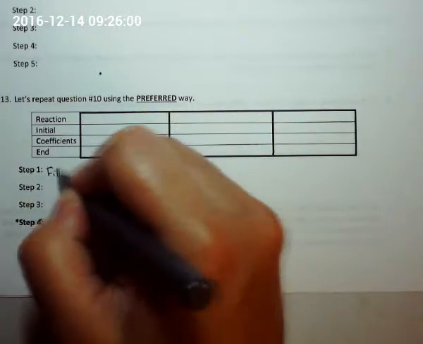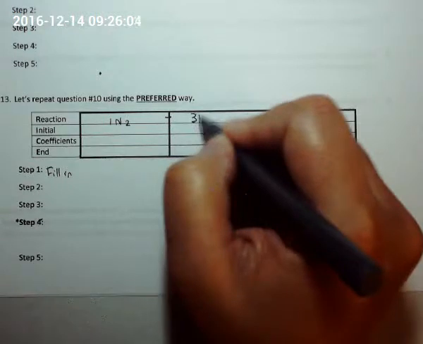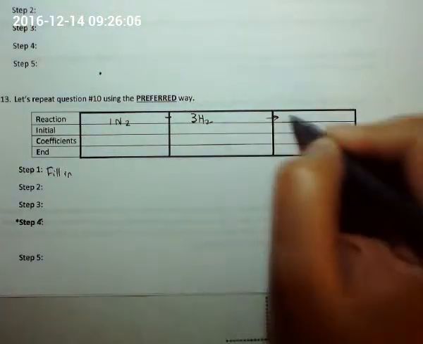All right? So the first thing that you do, step one, is you fill in the reaction in the R line. What was the reaction that we were using here? 1N2 plus 3H2 yields 2NH3.